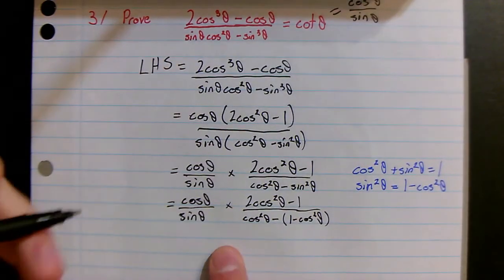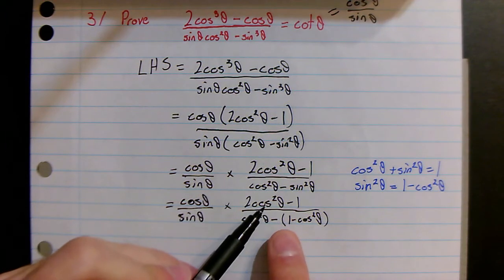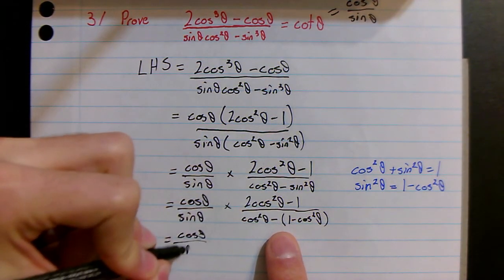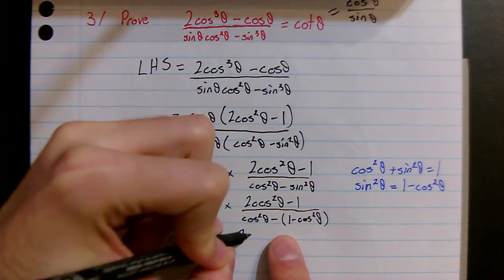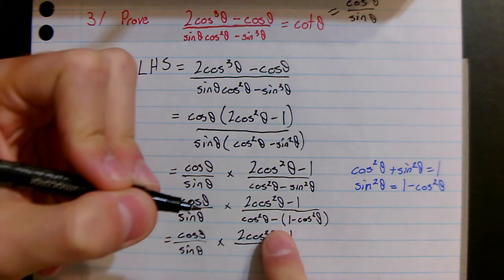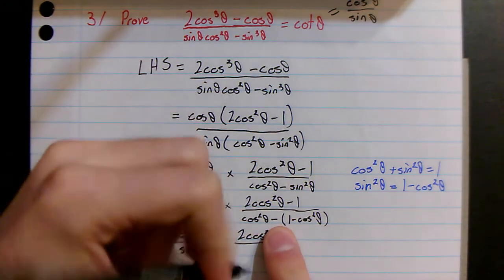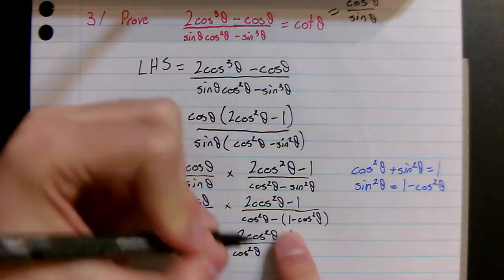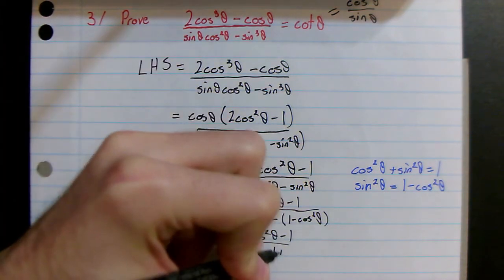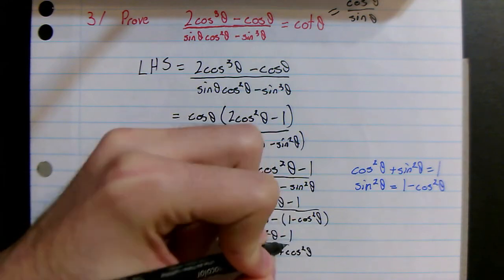Now, remember our goal, we want to make this 1. So it's equal to cos theta over sine theta times 2 cos squared theta minus 1. Now on the bottom, if we just expand out that negative, we get cos squared theta, negative times 1 gets us negative 1, and negative times negative cos squared theta gets us positive cos squared theta.